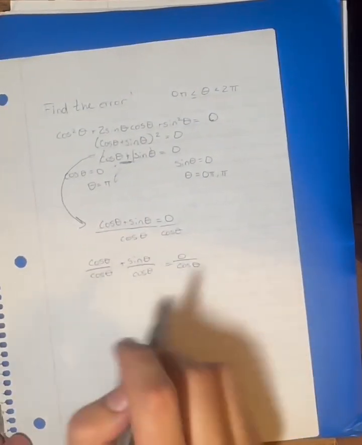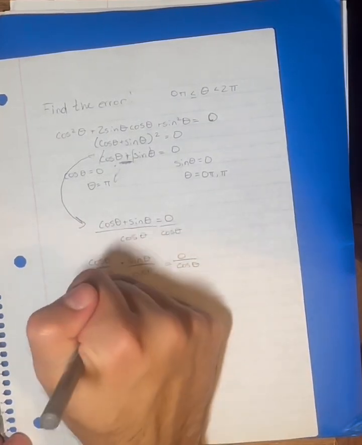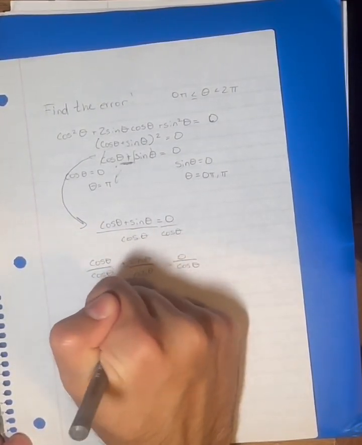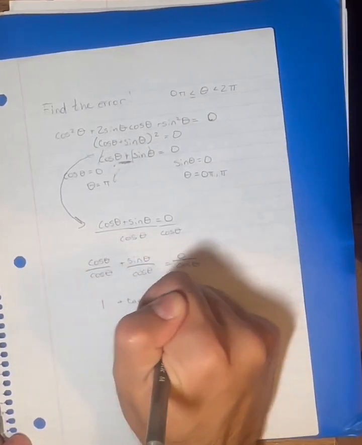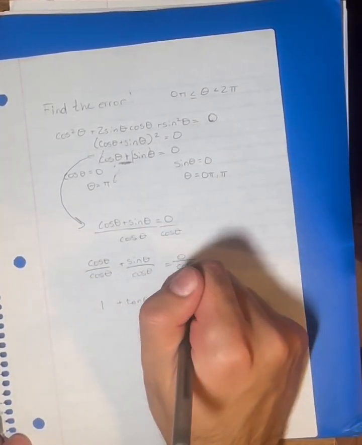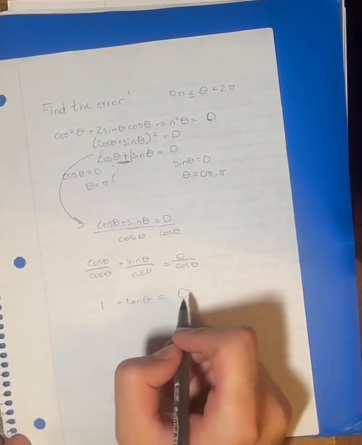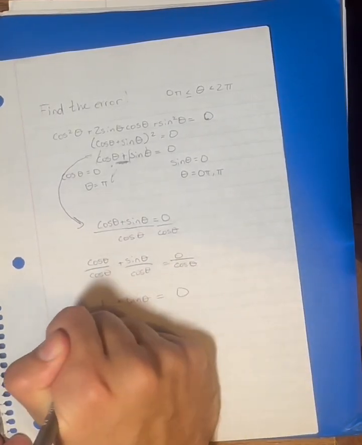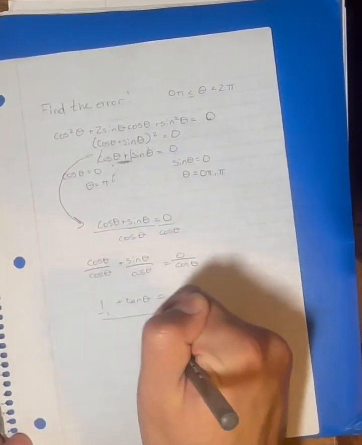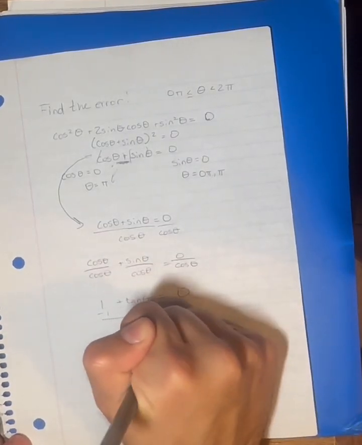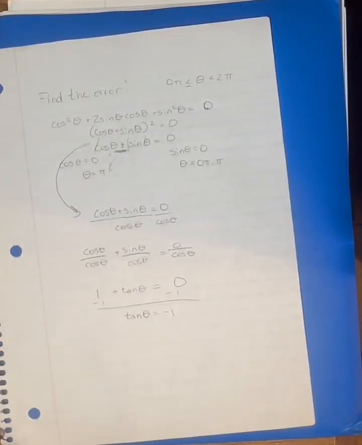First thing I notice, cosine theta over cosine theta is equal to 1. Sine theta over cosine theta, we know that is equal to tangent theta. 0 over cosine theta, anything with a 0 on top is going to be 0. So now we have 1 plus tangent theta equals 0. So I'm going to subtract 1 from both sides. So now I have tangent theta equal to -1.